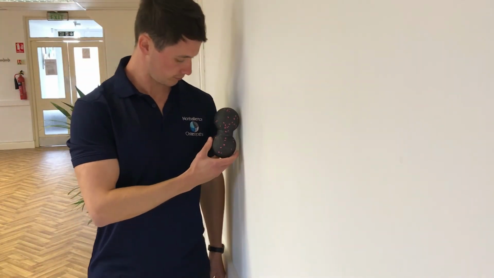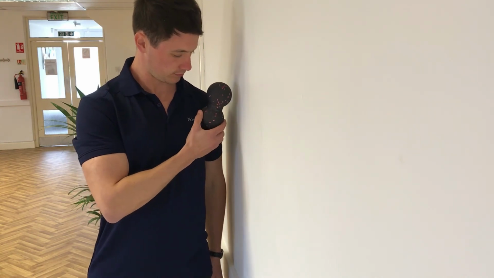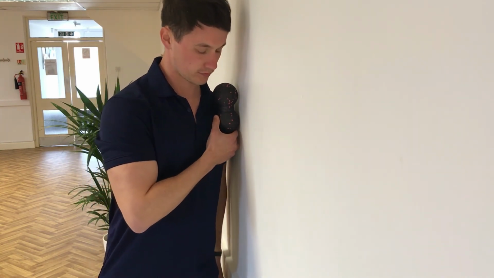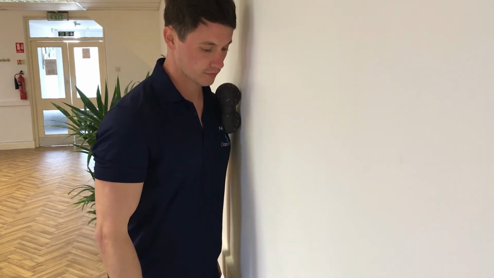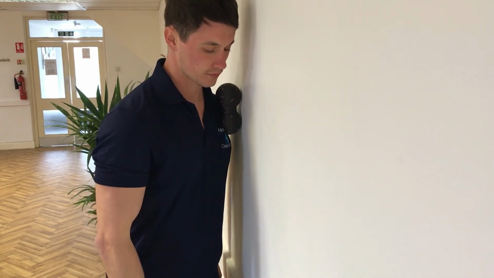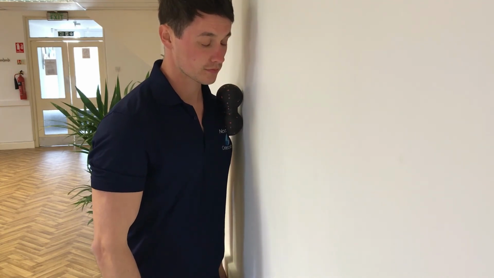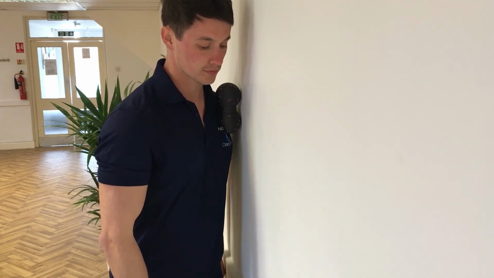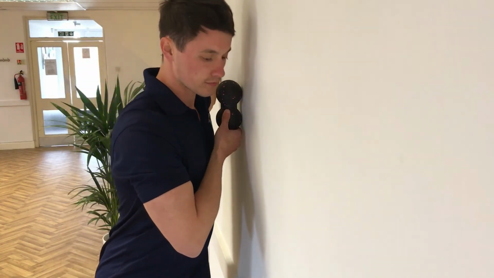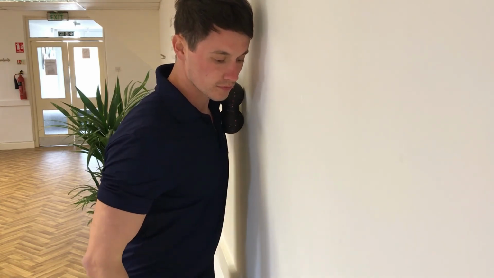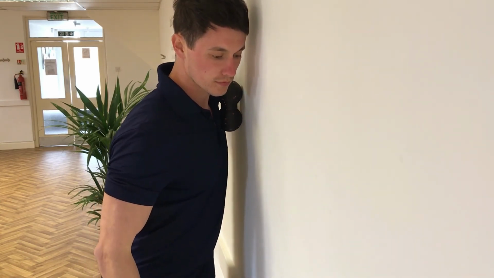So there's two ways you can do this one. You can lay face down on the floor, or you can do it like this, standing facing the wall. Pick a spot within the pectoral muscle, and you can either move back and forth across the muscle in a gentle fashion like this, or you can just pick a trigger point and then hold it in a static hold like this. To increase the stretch within the trigger point, put the pectoral muscle on stretch like this and bring the hand out onto the wall, and then do the same again.